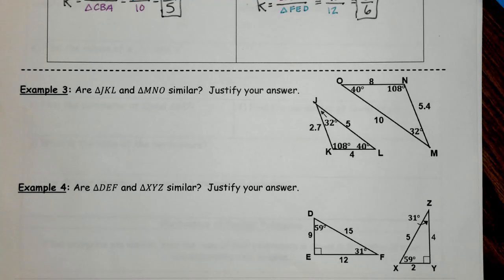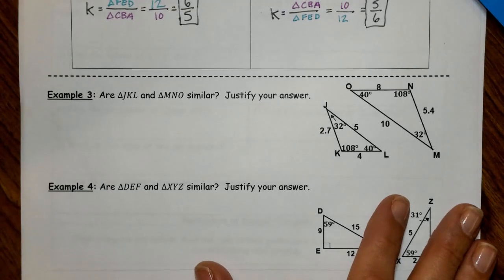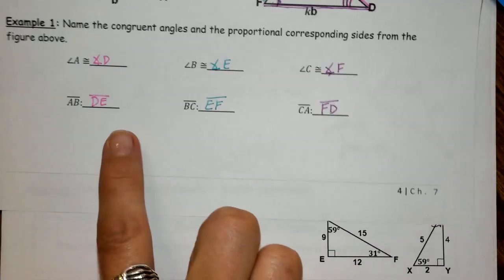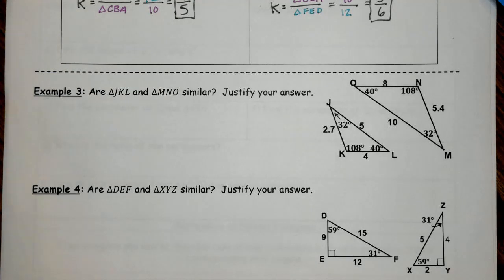All corresponding angles are congruent. Check. Okay? And we're going to be writing that down just a little bit. Now the other thing that we have to confirm is what we discussed before, that we've got our sides being proportional. In order for this to happen, we need to look at all three sides and find out if they have the same scale factor. So let's take a look.